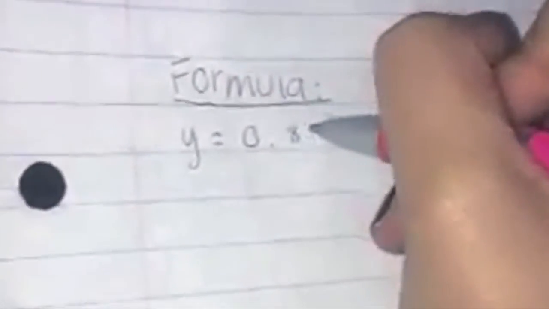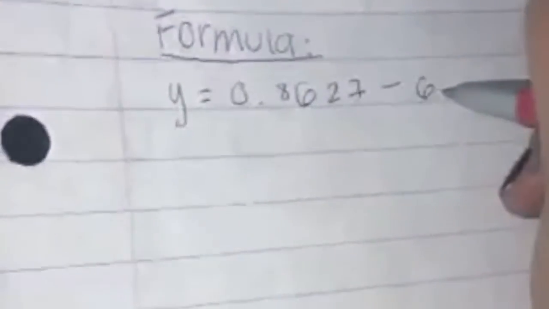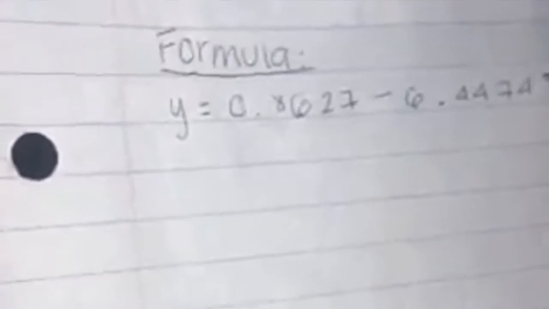In the last question, F, you will have to find the derivative of the equation that gives you the graph. In this case, the formula is y equals 0.8627 minus 6.4474 logarithm of x. So, we know that any number that doesn't have an x will always be 0.